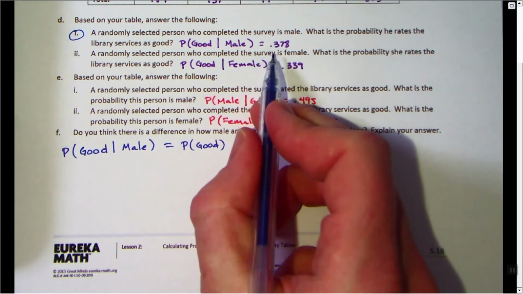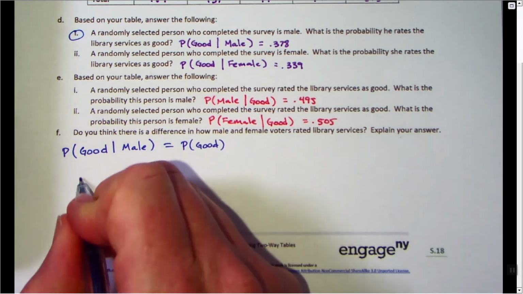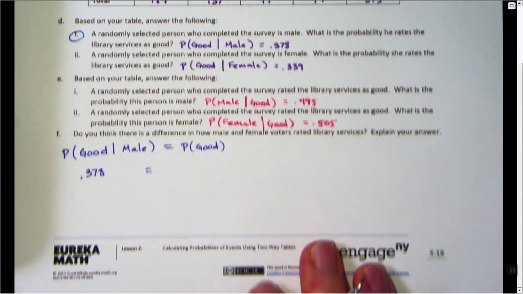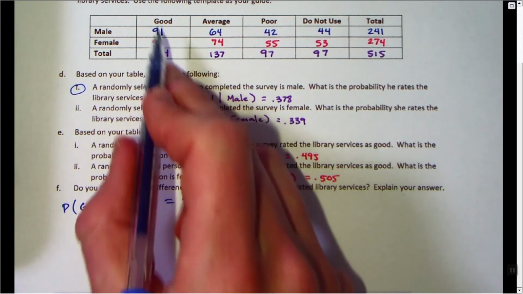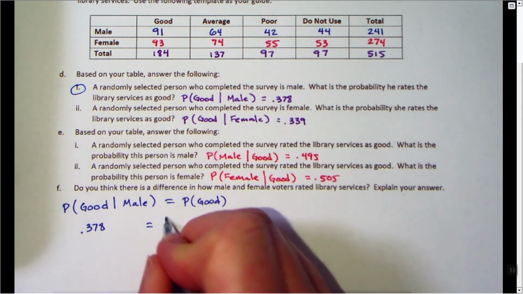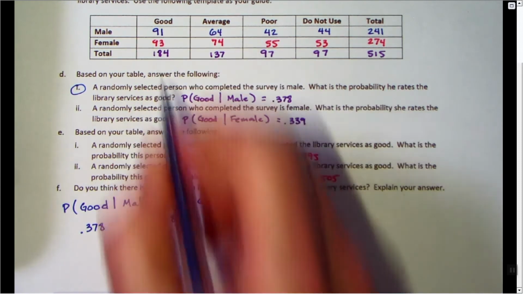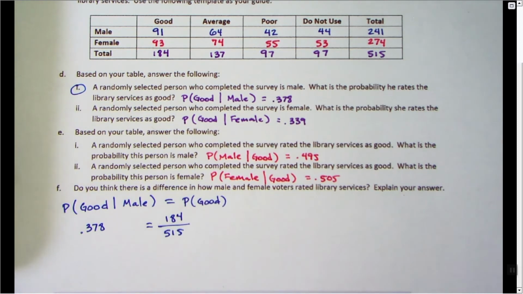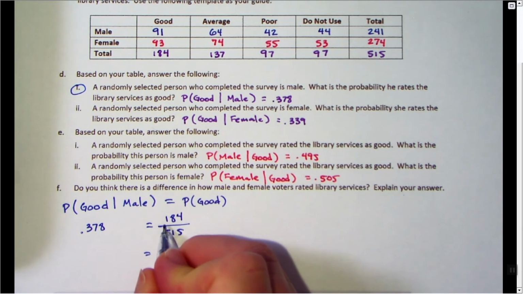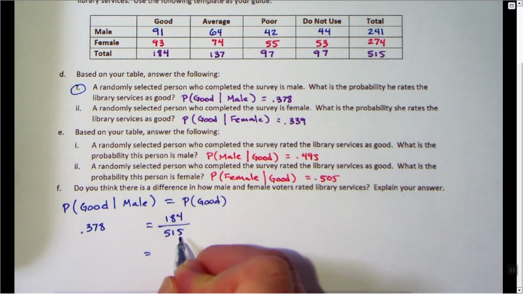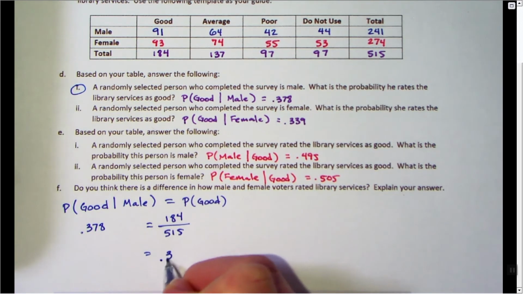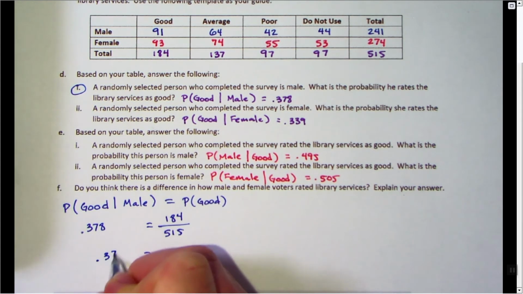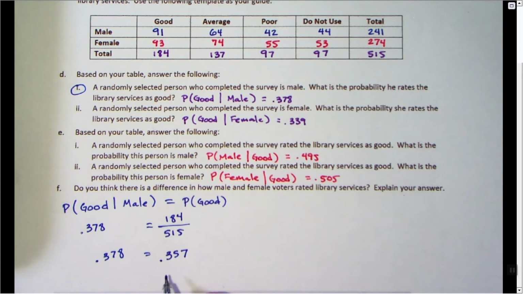Well, I've already figured this out. Good given male is 0.378. Is that the same as the chance that they rate it good? Well, let's see here. Out of all of my voters, I have 184 that rate it as good out of a total of 515 voters. If I divide 184 by 515, then I get the number 0.357. So I ask you the question of, is 0.378 close to 0.357?